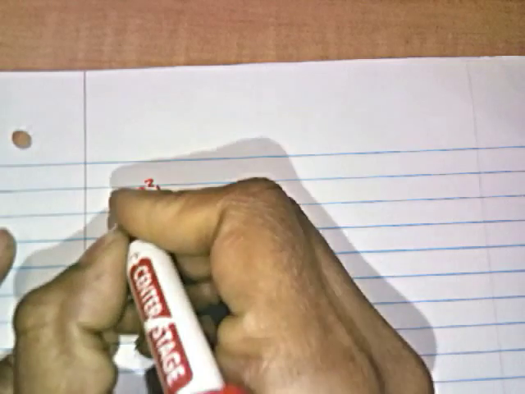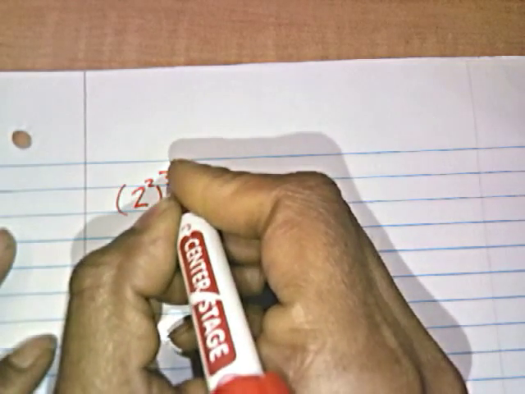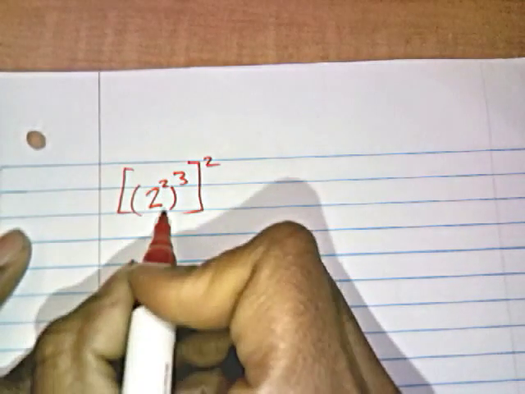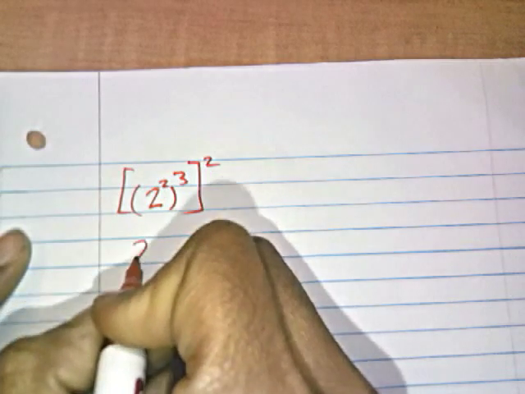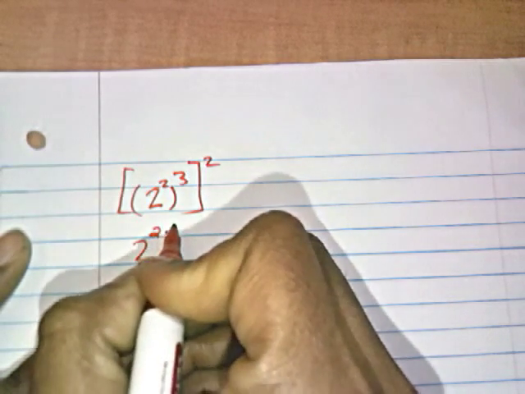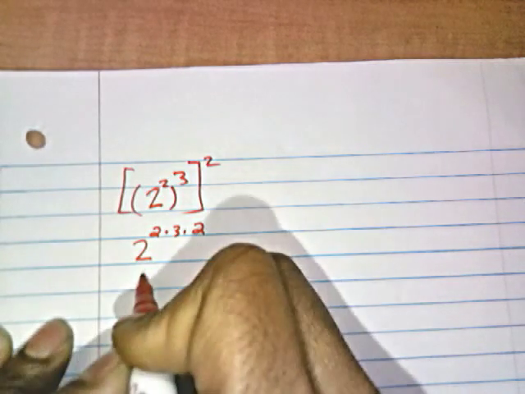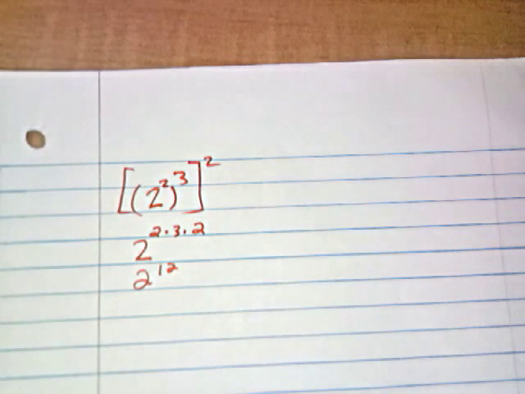Okay. Now the other thing that we learned today had to do with power to a power. 2 raised to the 2nd power, all of that raised to the 3rd power, and all of that raised to the 2nd power. So I start off with what's in the parentheses, and I go 2, and I multiply my exponents. And 2 times 3 is 6. And 6 times 2 is 12. So that's 2 to the 12th power.